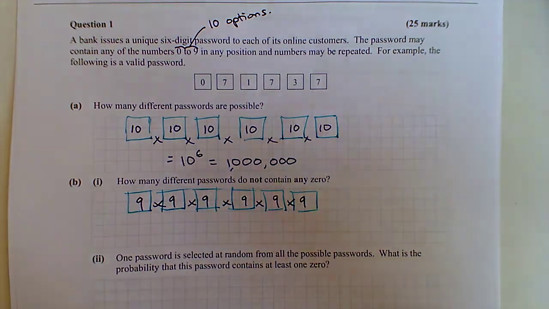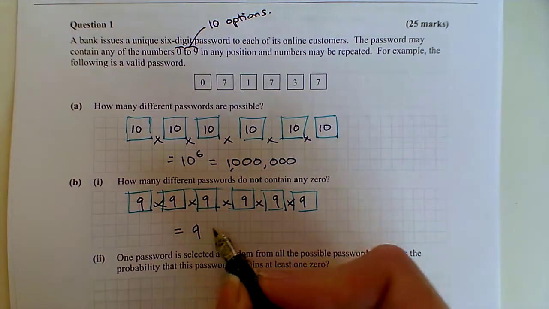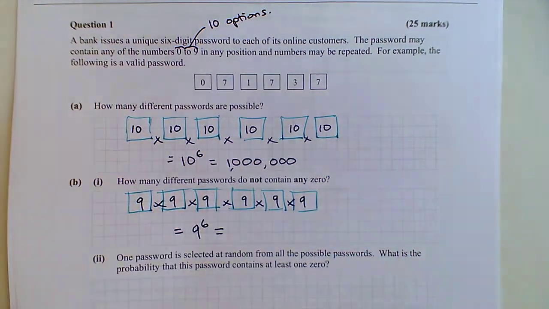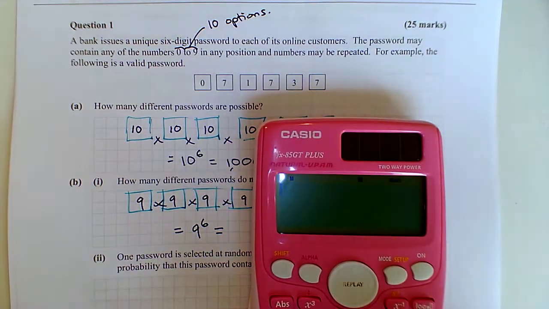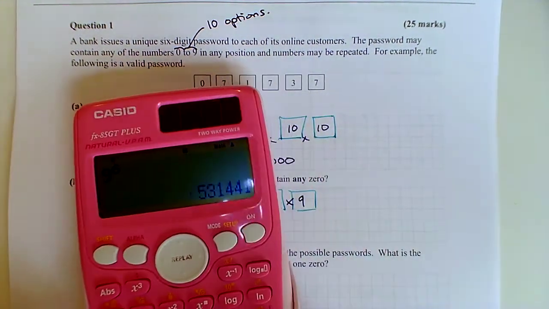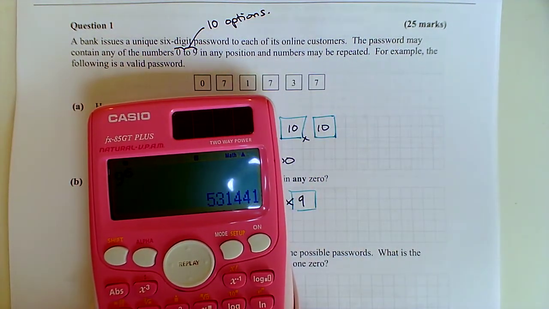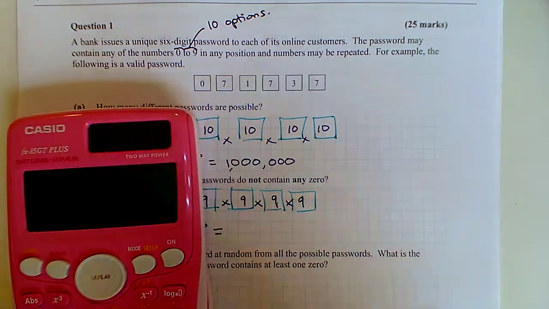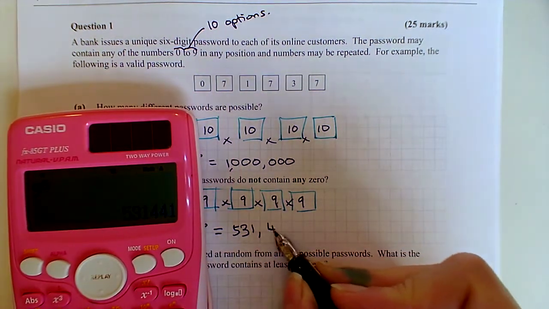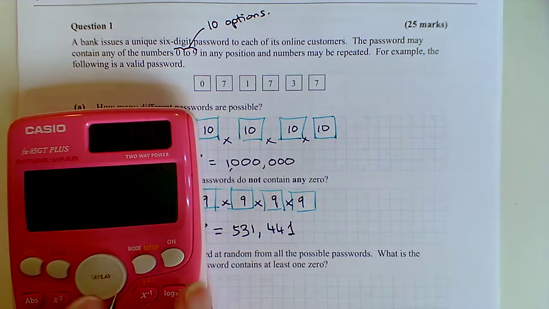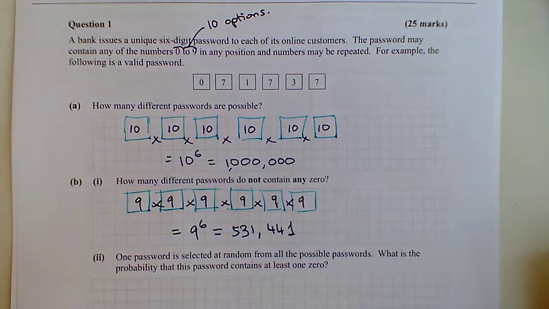So I maintain 9 choices for each box rather than reducing at each step. So when I put that into my calculator, 9 by 9 by 9, 6 times is 9 to the power of 6, which is 531,441. So it's nearly halved just by taking out one of the digits.